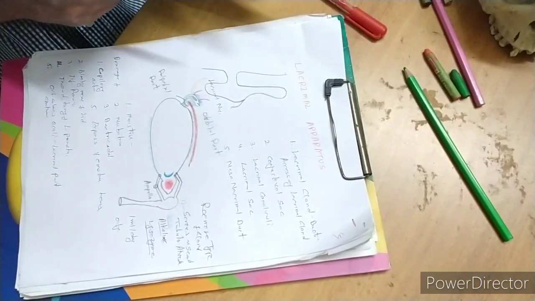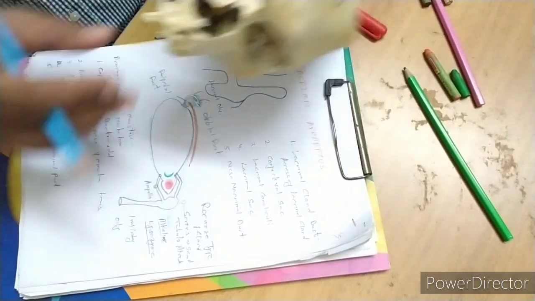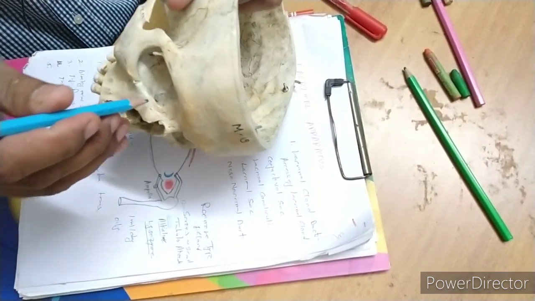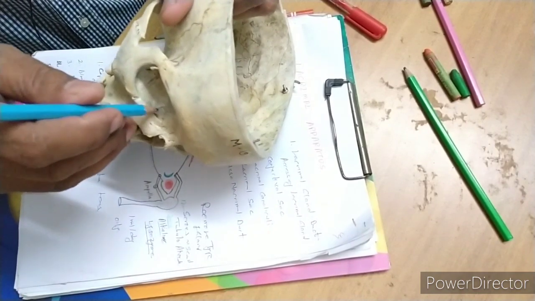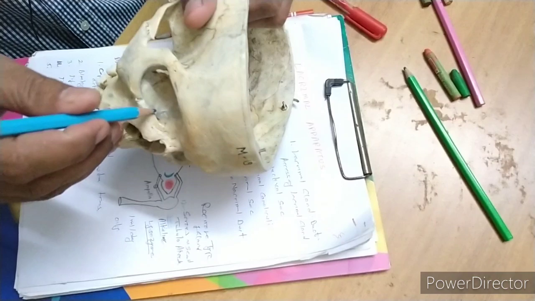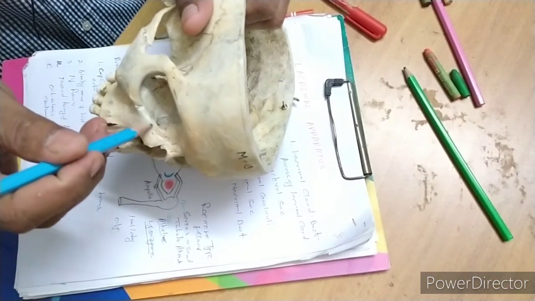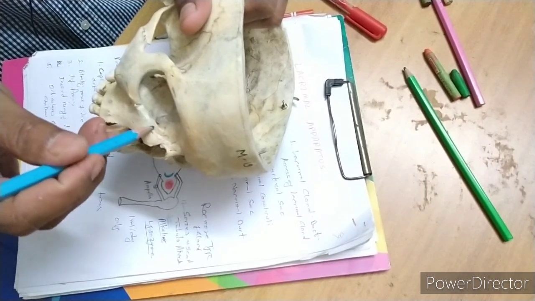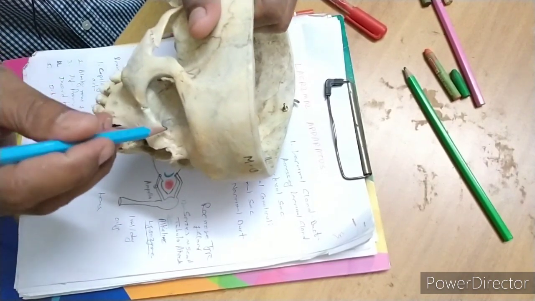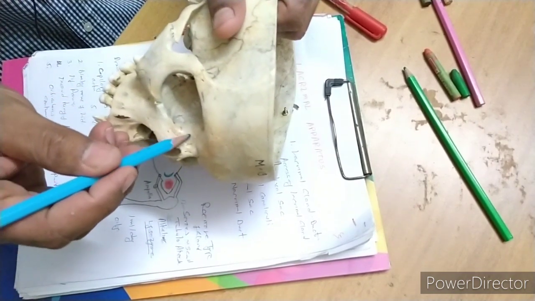What about the situation? This lacrimal sac is situated in the lacrimal fossa, formed by the lacrimal process of the maxillary bone. This is present in the lower part, and the upper part also extends towards the lacrimal bone.